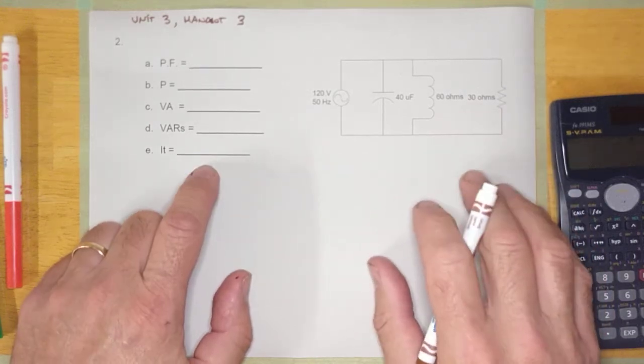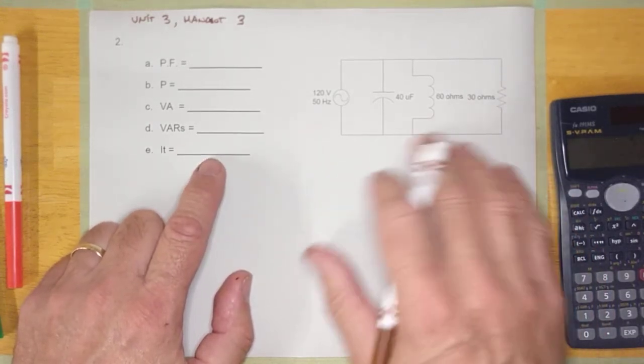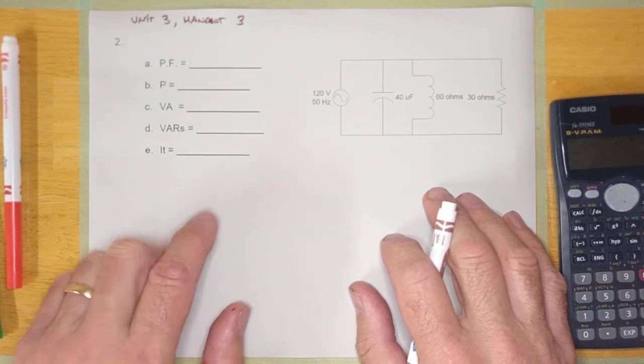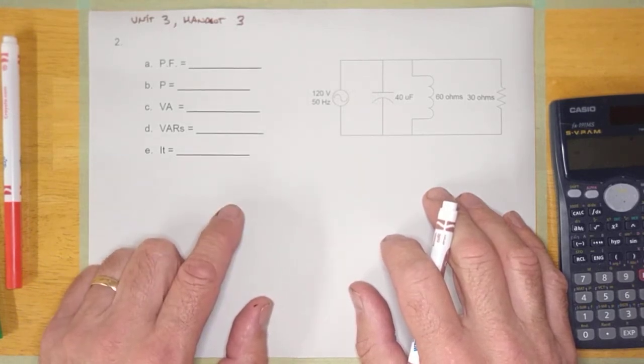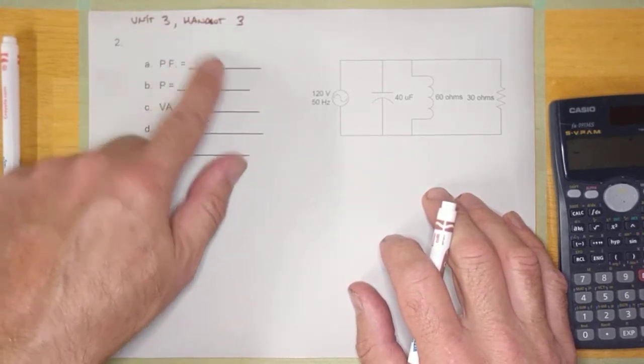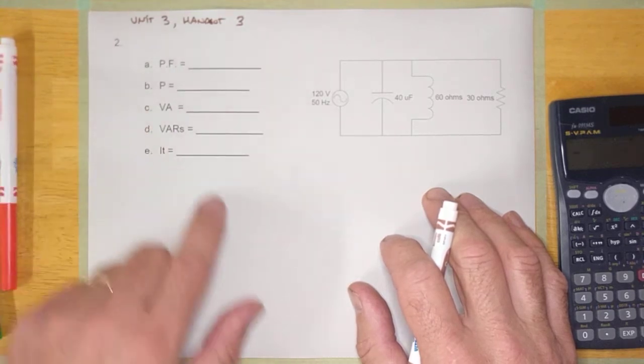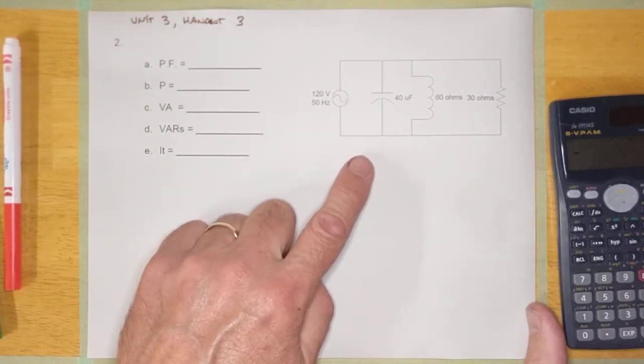One more, okay, guys? We're going to go a little bit quicker. This is a parallel circuit this time. We're going to approach it the exact same way as we approached the last one. This is from Unit 3, Handout 3, so it's the next handout. It's question number 2. Nice little parallel circuit there.